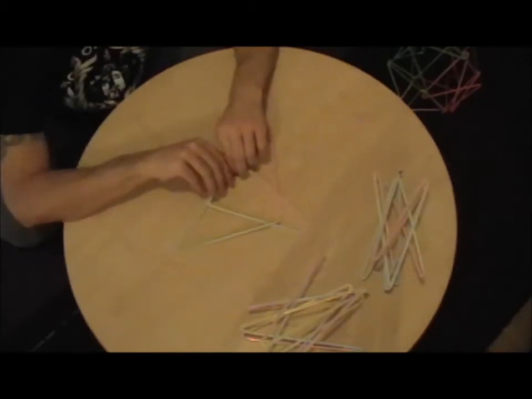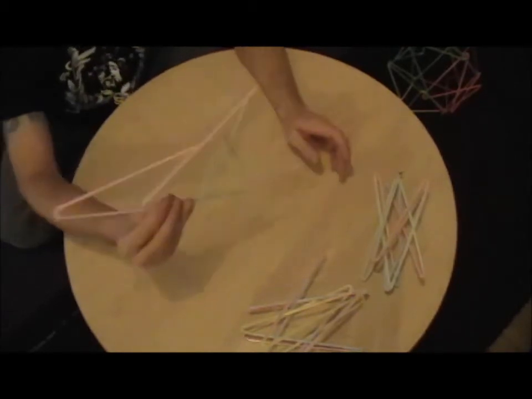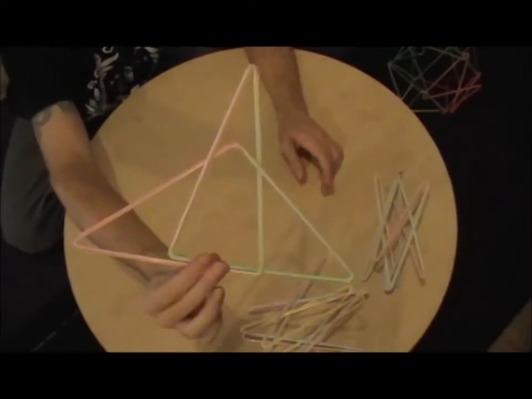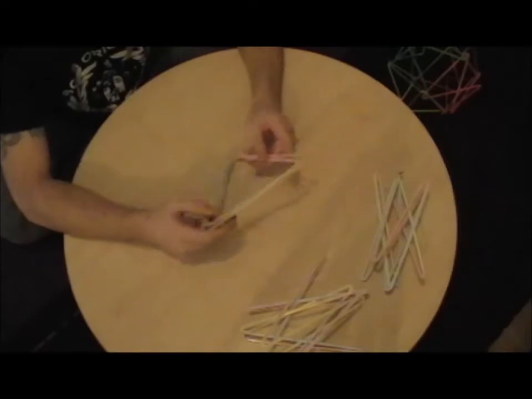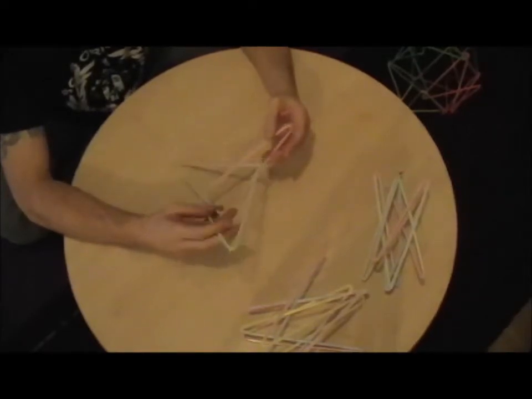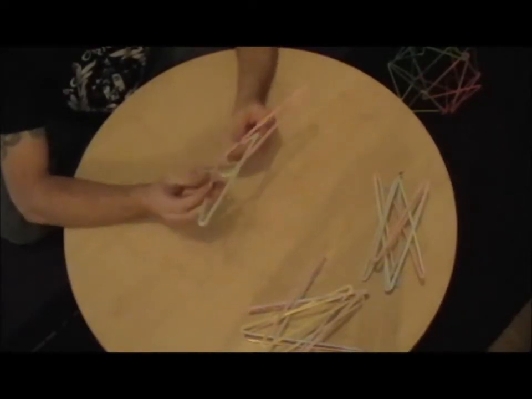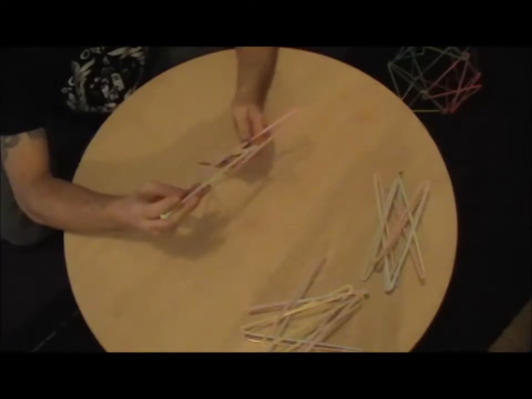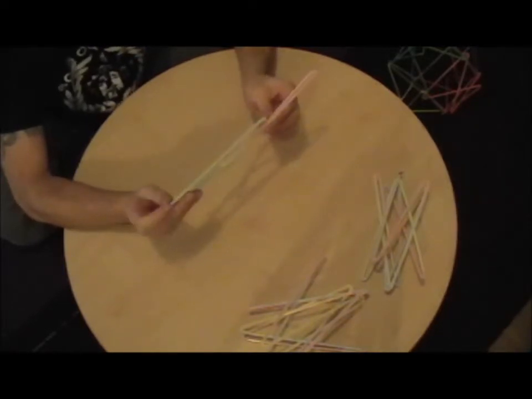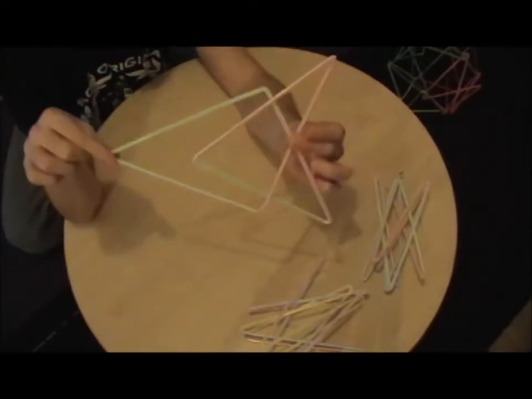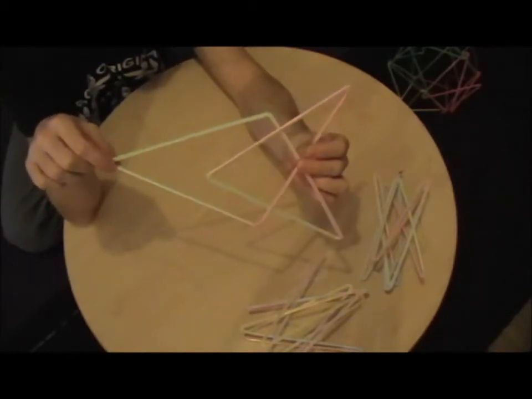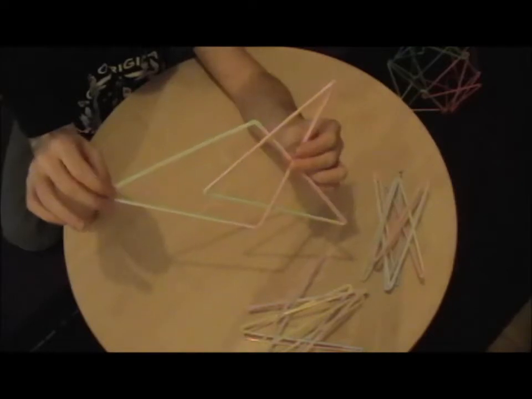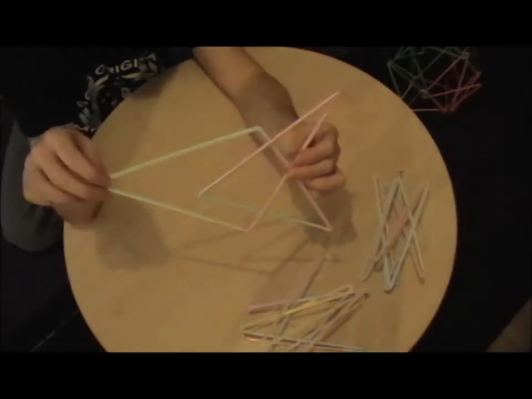If I choose to, I can turn it into a bird. Or, if I really want, I can turn it into a fish, or an arrowhead, or whatever you want to look at it, however you want to look at it.